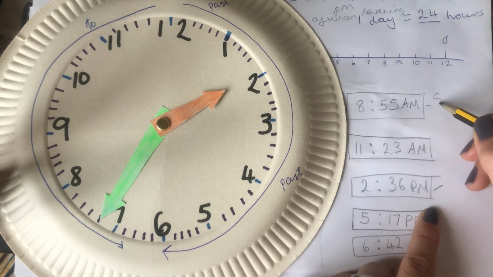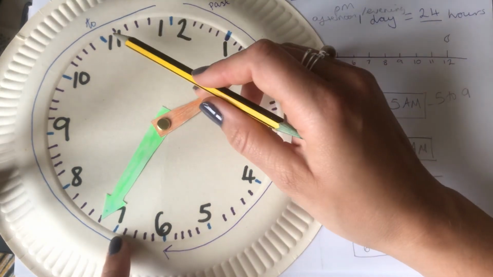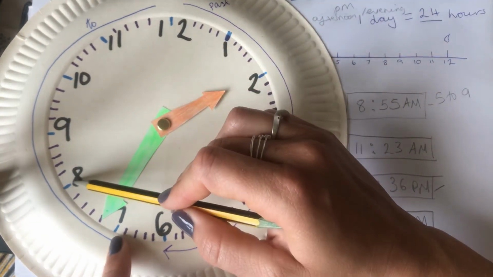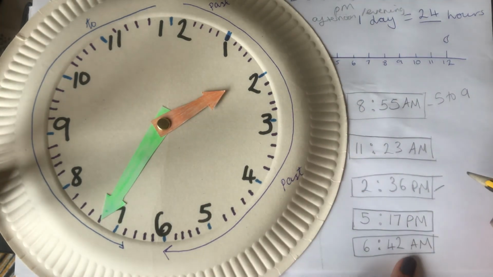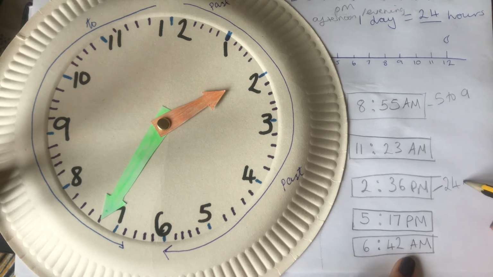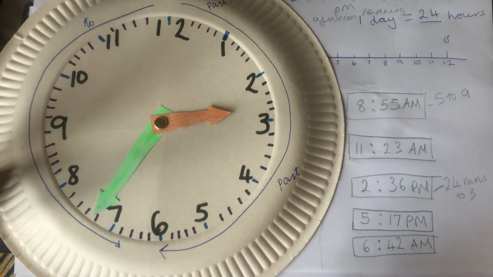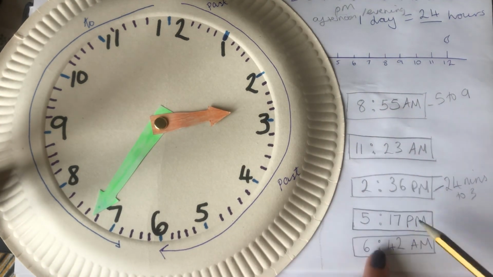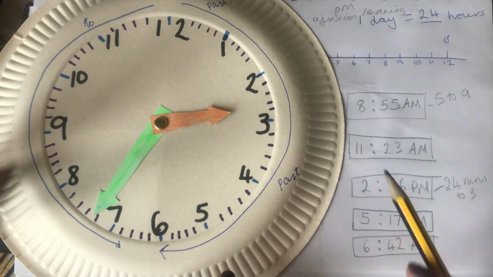So again, we could write this in 2 ways, couldn't we? We said that the first one was also 5 to 9. This one, let's have a look. 5, 10, 15, 20, 21, 22, 23, 24. So that would be 24 minutes to 3, wouldn't it? Because it would be about there. So you've got to really think about these. How can you change them from being digital to the clock on your wall? And it's easier when it's past.